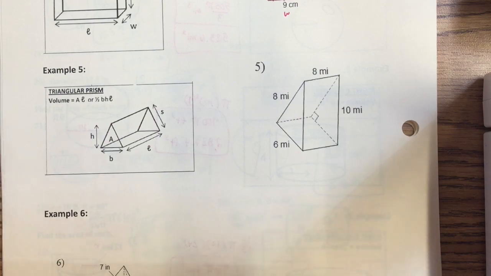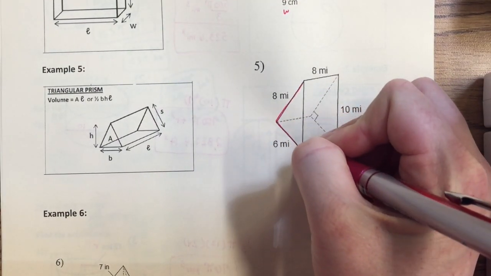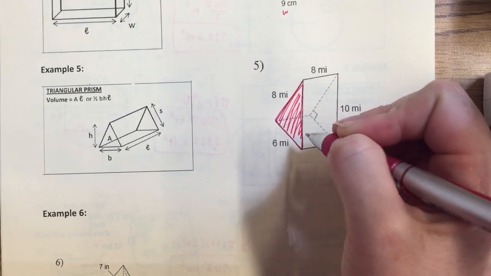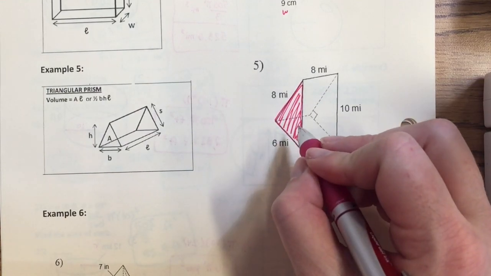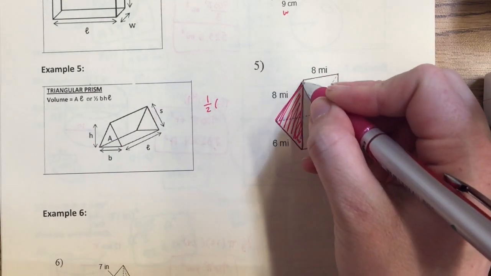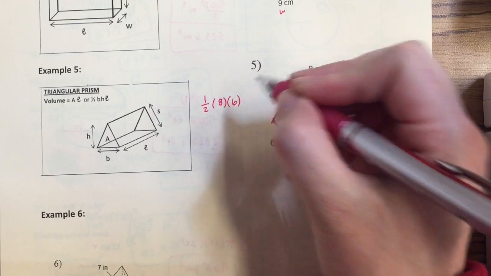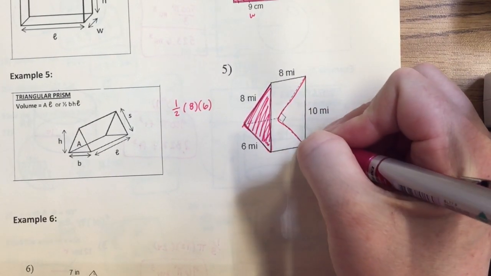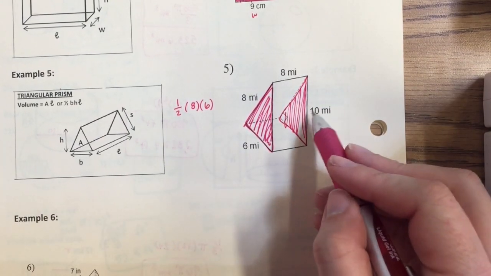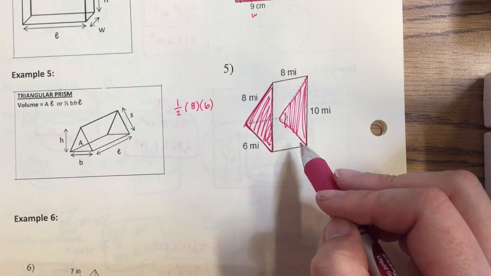Example 5, I do the same thing. I pick a base. If I use this base, that base is a triangle. So my area of this would be 1/2 times 8 times 6. And if I had picked this one, the reason I can't use 10 for that area is because it's a hypotenuse. I only use the height and the base for a triangle's area.